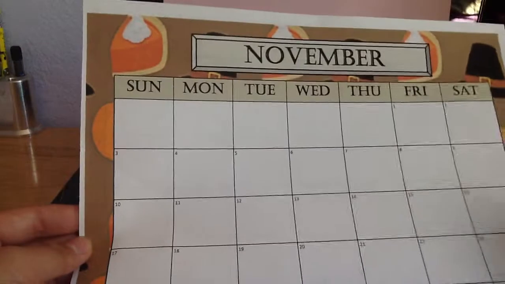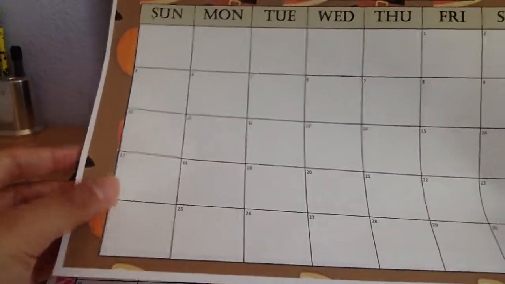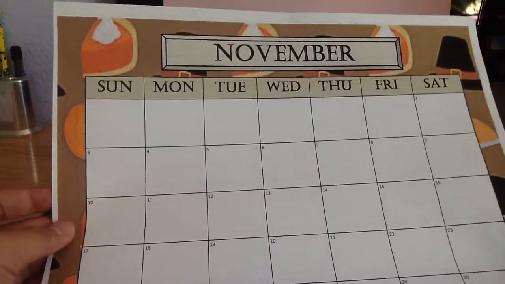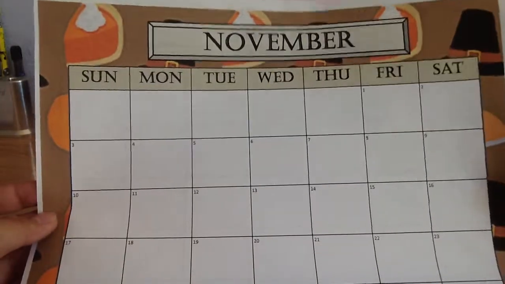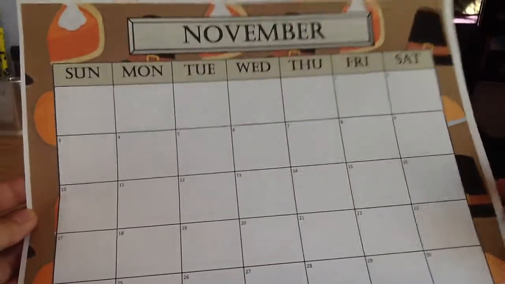So for November, of course, Thanksgiving, so I have a pie and then some pilgrim hats all around the border. And then these are sides of the pumpkin because of that Thanksgiving feel. And then I just chose this type of light brown to keep it subtle so you can see the background stand out a little bit more.